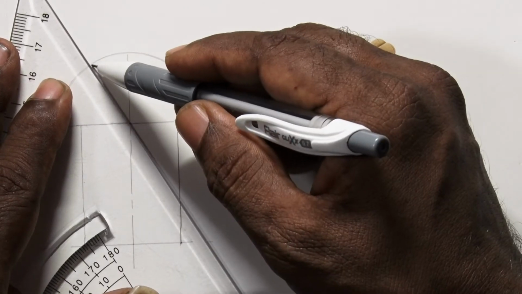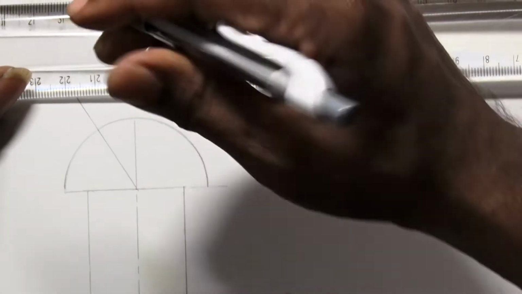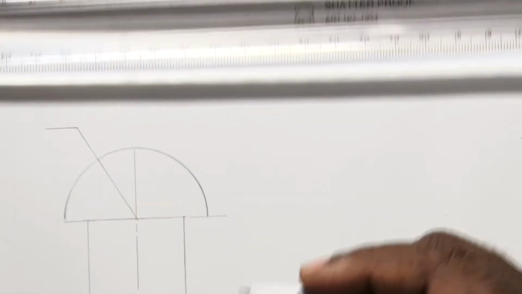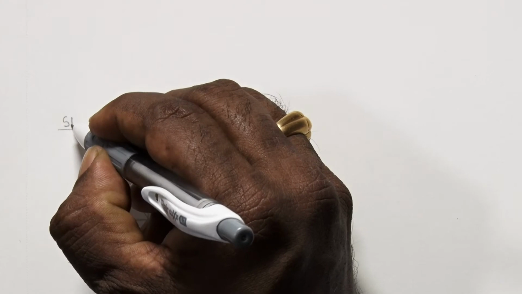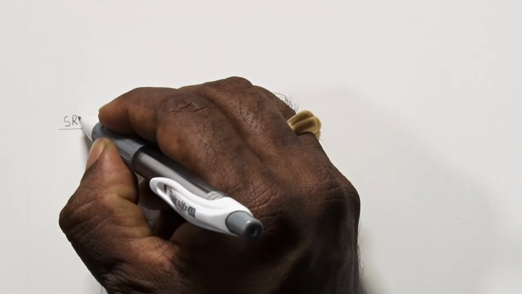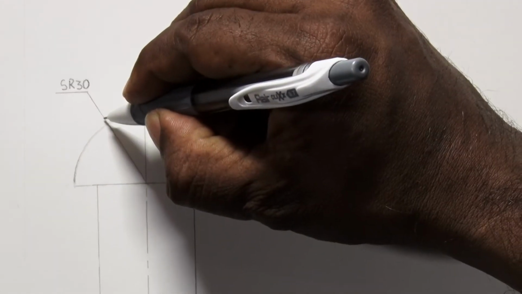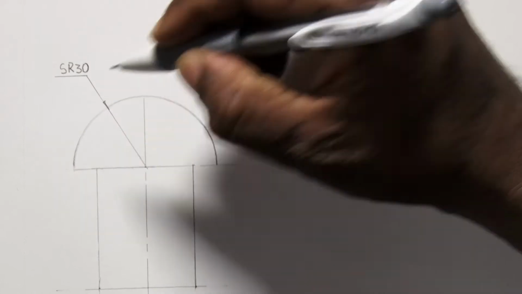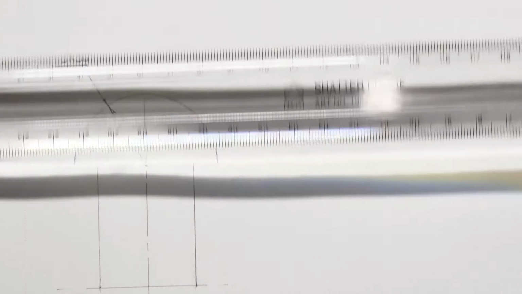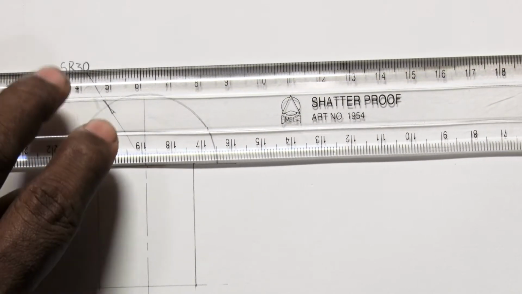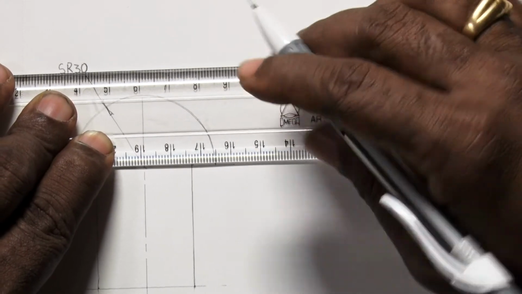Let's say we take this hemisphere. It is again called spherical radius SR 30, but it is given in isometric scale. Again the height of the shank portion is 50 mm.